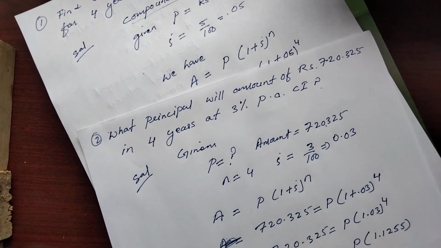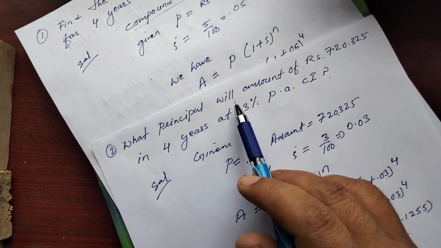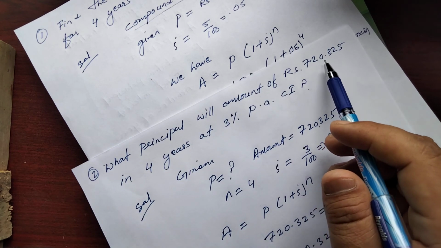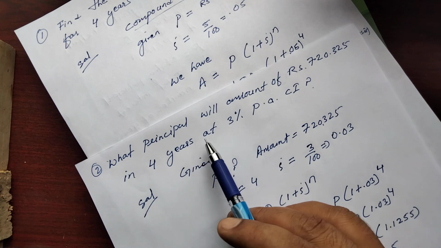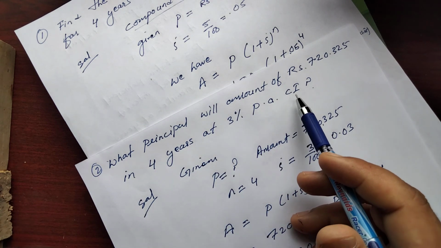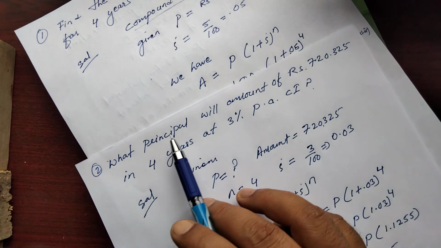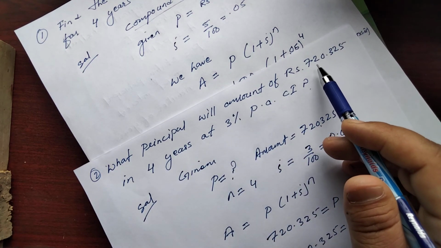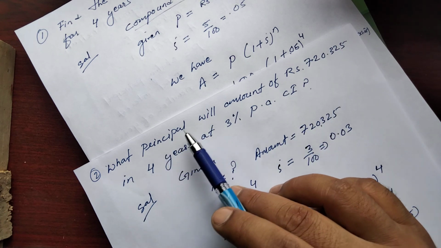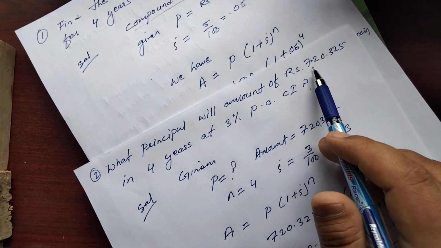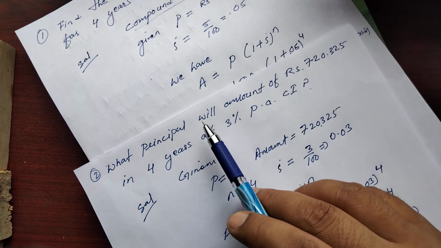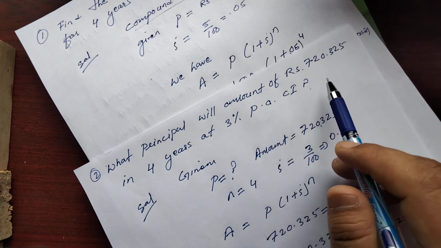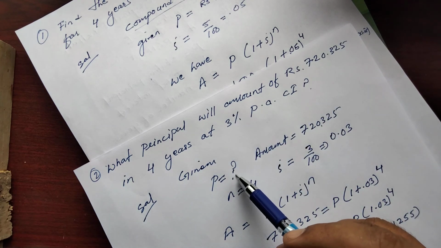So next question is like this: what principal will amount to rupees 720.325 in 4 years at 3% per annum CI, compound interest? Okay, what principal will amount to this? So this is not principal, this is amount. Now they have asked what principal will amount to this. Okay, if you put what principal, then it will be this amount, in 4 years at 3% per annum. So given is amount, principal you have to find.